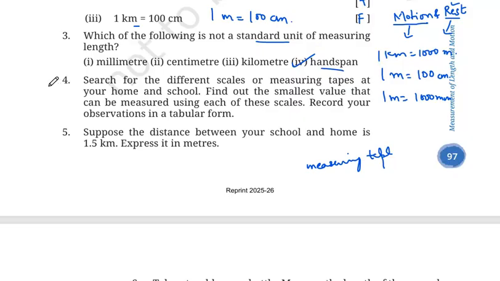All right. Number 4. Search for different scales or measuring tapes at your home and school. Find out the smallest value that can be measured using each of these scales and record your observations in a tabular form. So this is something you should be doing, but still I'll be helping you out a little bit. So what you need to do is find different scales or measuring tapes around your house and school.